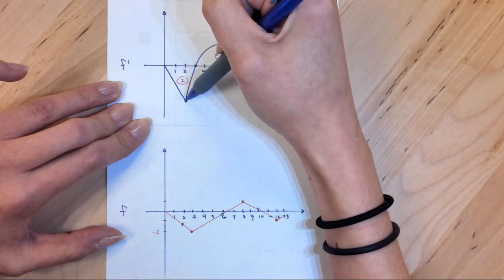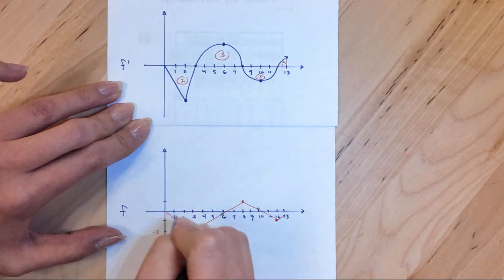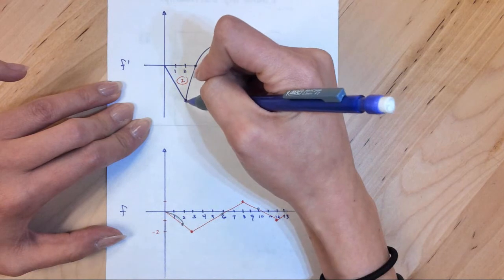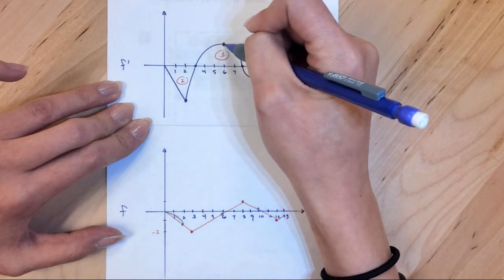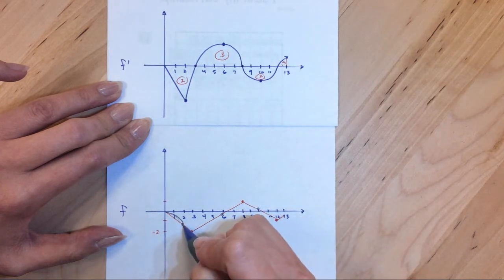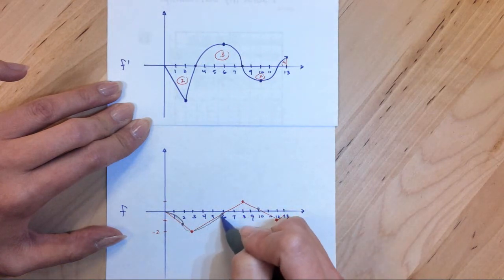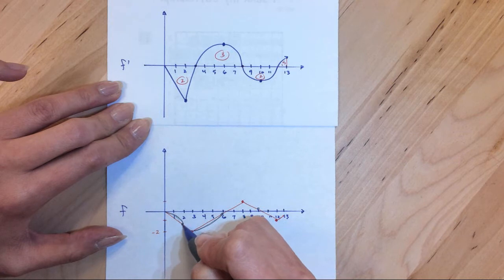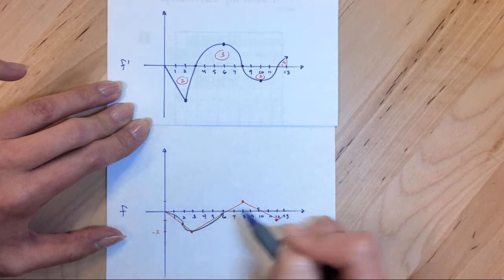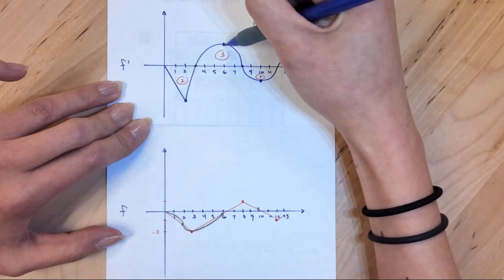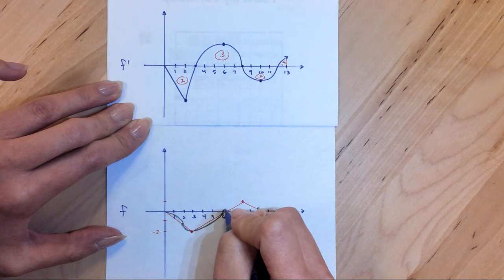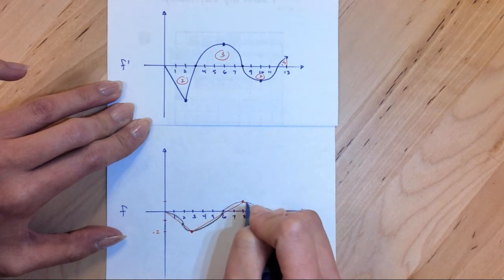Okay, so slope is negative, concave down. Slope is positive until x equals 6, or t equals 6, or whatever. So concave up until the 6. I'm hitting all my points still, but now I'm concave up, facing up. Alright, concave down until the 10.